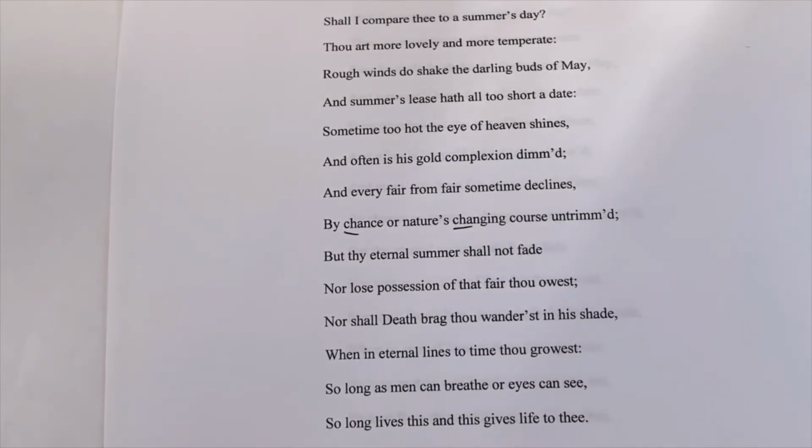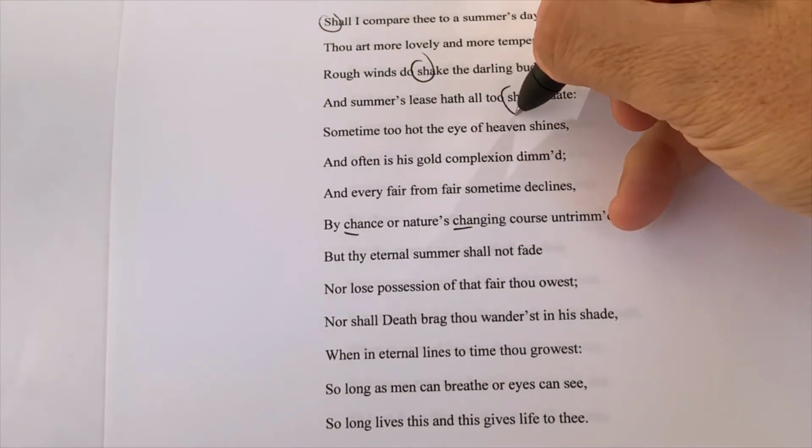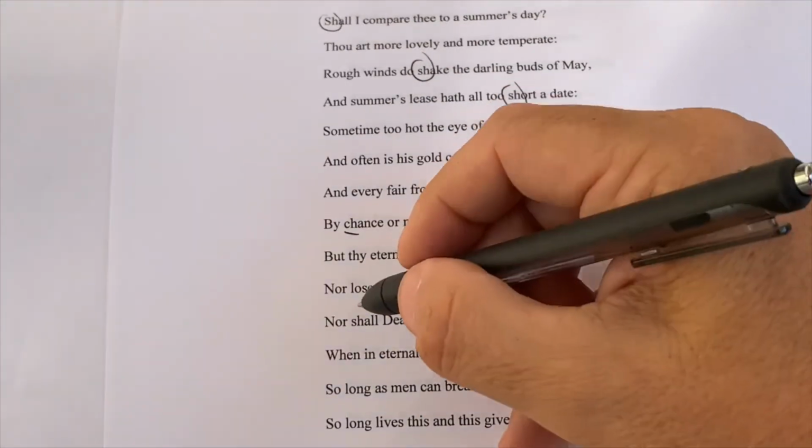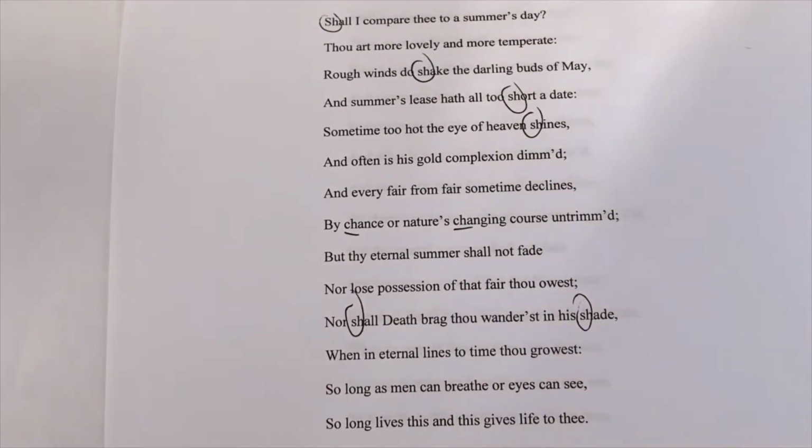Alliteration spreads out throughout the poem, and this is a sort of Middle English influence on poetry. Shall, shake, short, shines, shall, and shade. There is another shall right there. That was nine. Shall. All of this adds color to a poem. And does it relate to meaning? Who's to say? That's the purpose of interpretation.